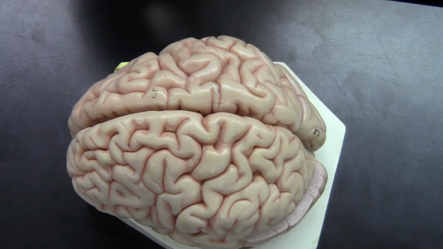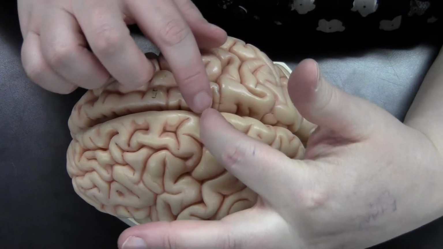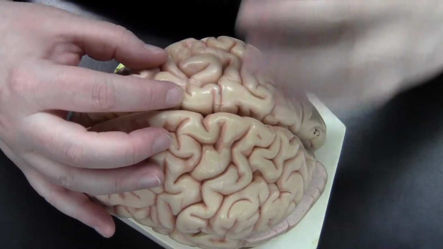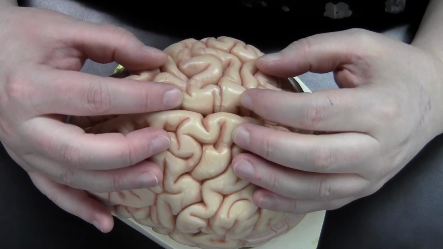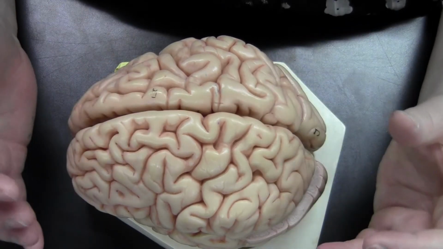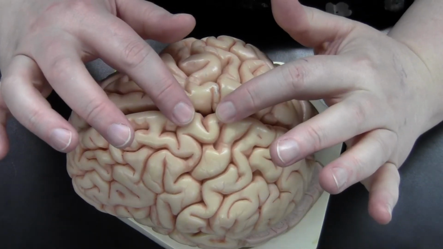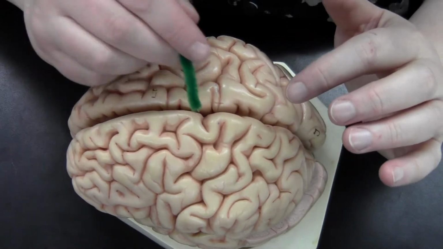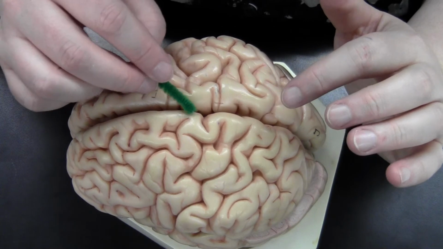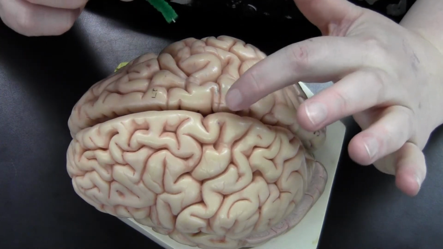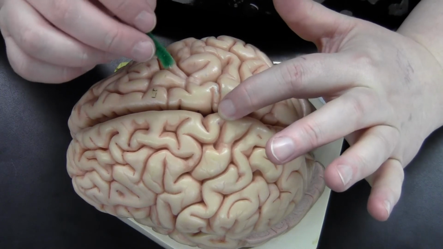I mentioned that there was a central sulcus here, a deep groove that separates your frontal lobe from your parietal lobe. Unfortunately, it's not marked on our models, but this is one of the most important parts of the brain right here. Where your central sulcus is, the bump right in front of that is called the precentral gyrus, and the bump right behind that is called the postcentral gyrus.